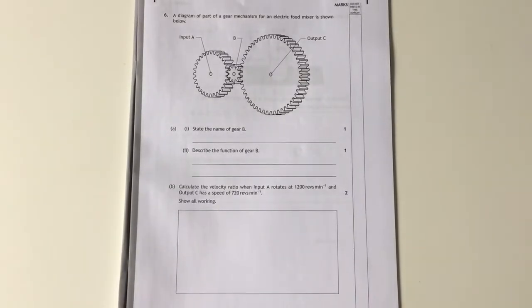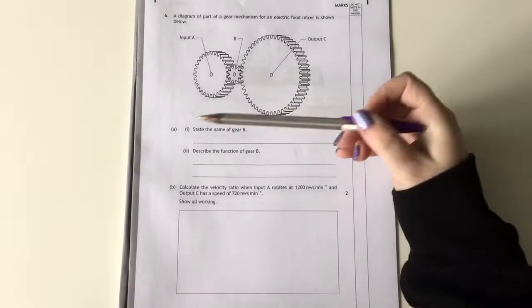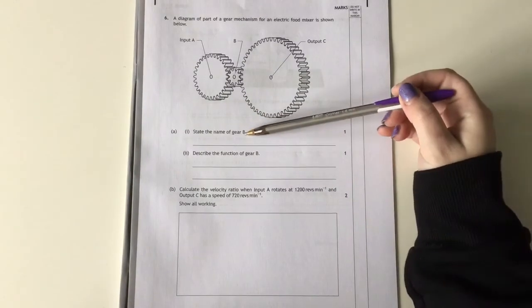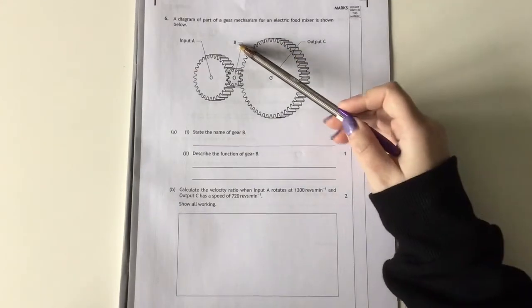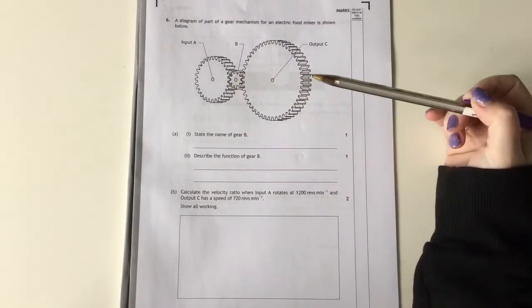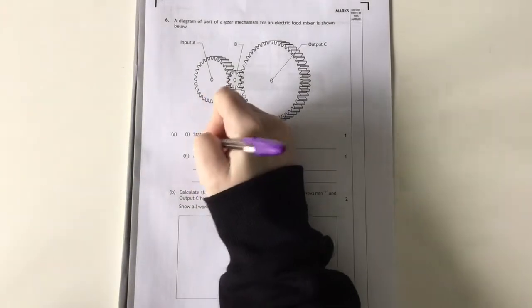Here we have a gears question, which is normally found at the first section of your past papers from the 2016 paper. So it's talking about 3 gears side by side, so on a simple gear train. The first part of the question, so part AI, is asking state the name of gear B. Gear B is this one in here, which is a little small one, and it's an idler gear.